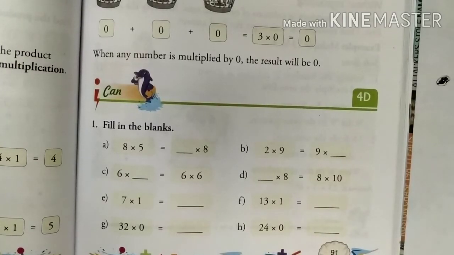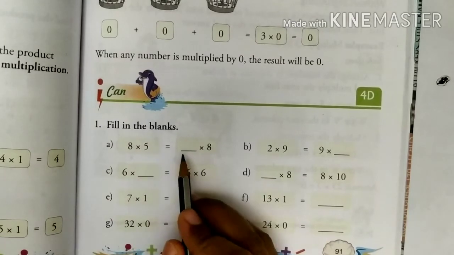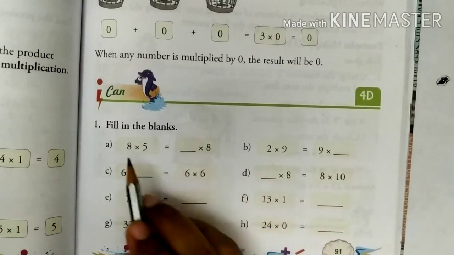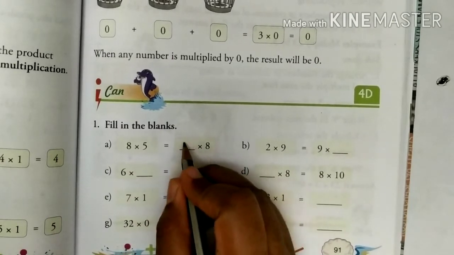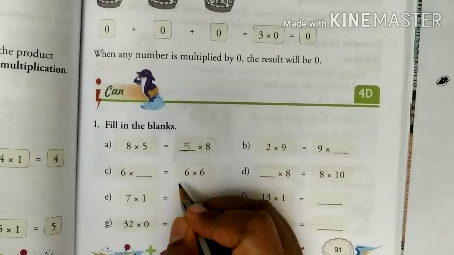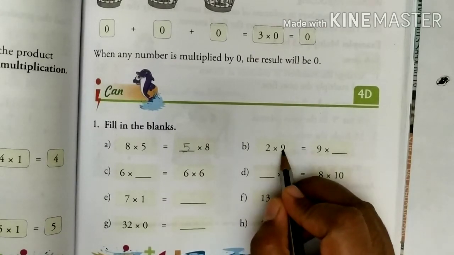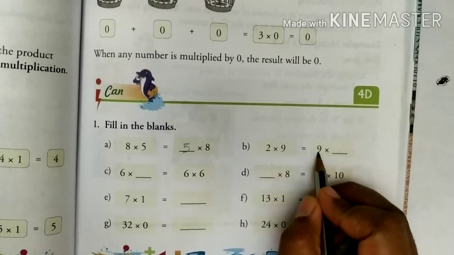Now let's move to the exercise 4D. So in the exercise 4D, let us use the properties and solve the questions. So the first one is 8 into 5. This will be equal to, according to the order property, what does it state? 8 into 5 will be equal to 5 into 8. Right. Now the next question, 2 into 9. This will again be equal to 9 into 2.